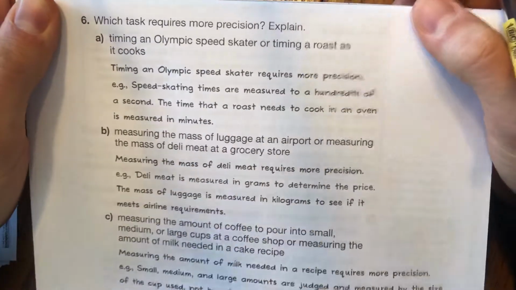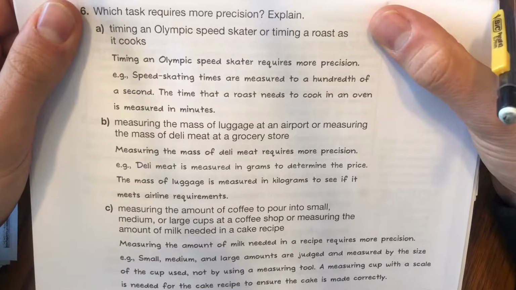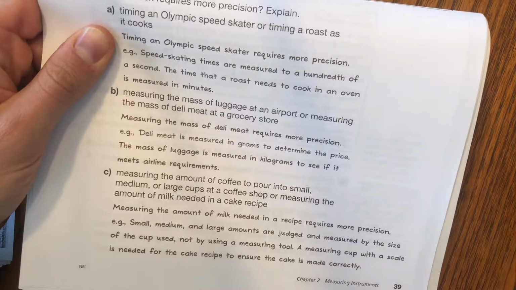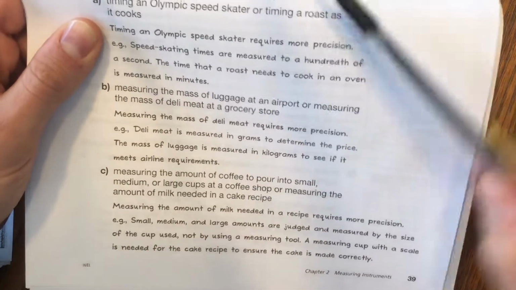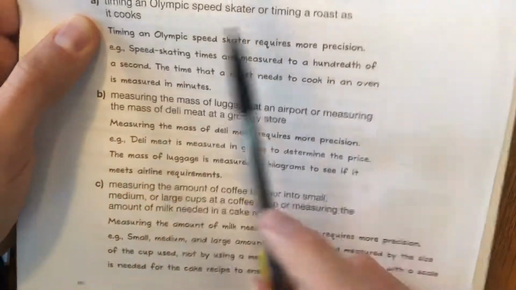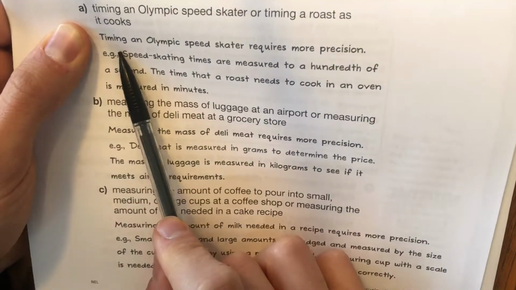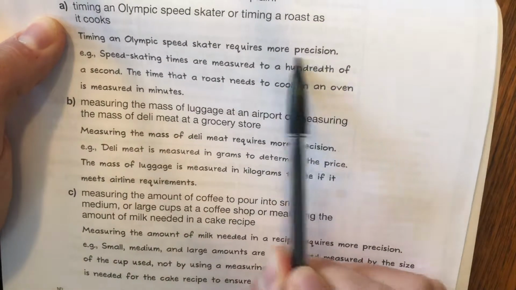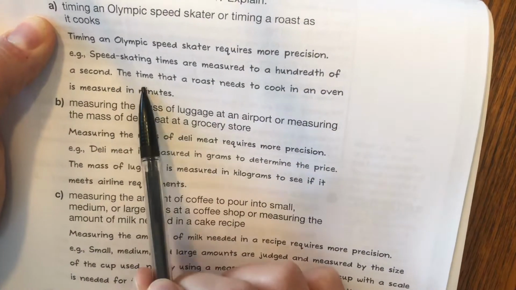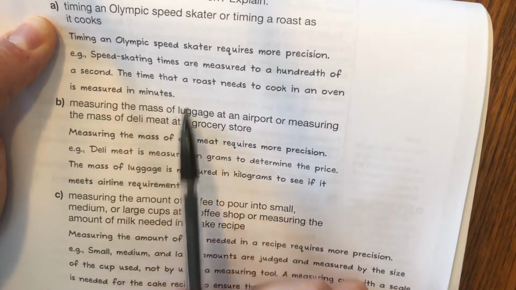What task requires more precision? Explain. So you gotta really think about this. Timing an Olympic speed skater or timing a roast as it cooks. What's more precise? I think an Olympic speed skater, they measure in like milliseconds. Versus a roast, it's like 2 hours, 2.5 hours, something like that. Let's see what the answer is. Timing an Olympic speed skater requires more precision. Speed skating times are measured to 1/100th of a second. The time that a roast needs to cook in an oven is measured in minutes. There we go. Mr. K got it right.